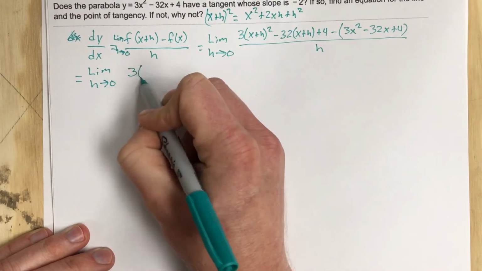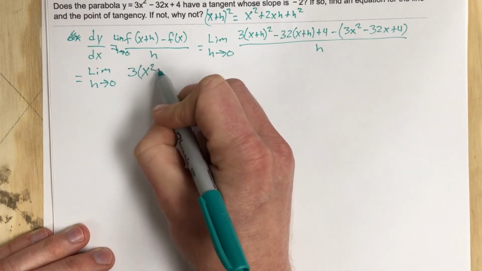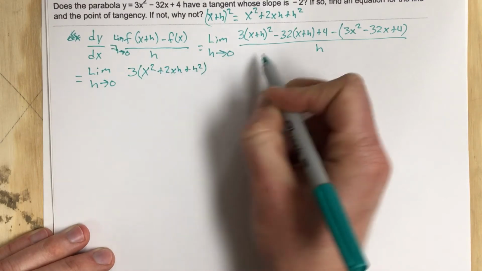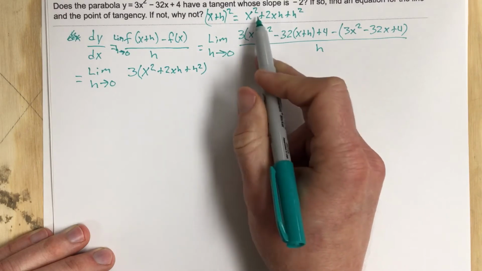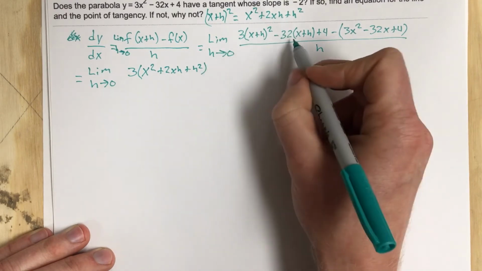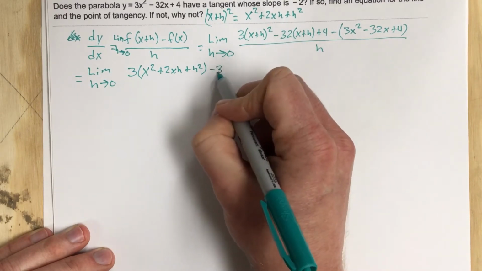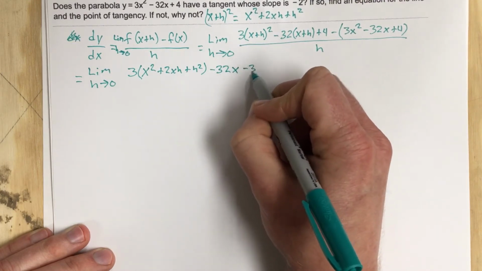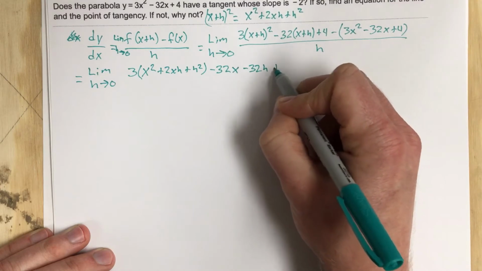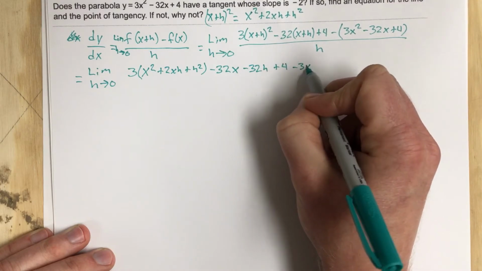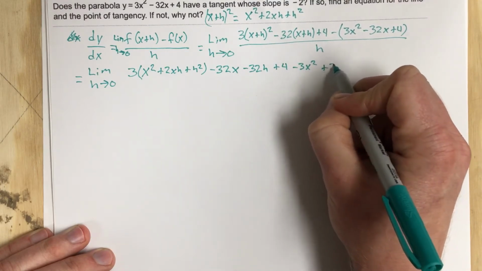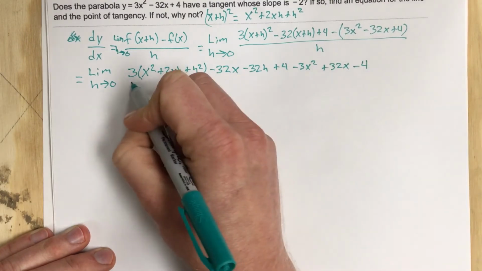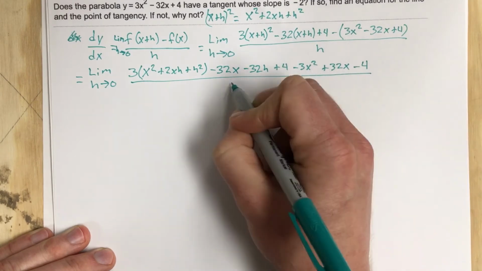So that's 3 times x squared plus 2xh plus h squared, the expanded version. I distribute the negative 32, I get negative 32x minus 32h plus 4 minus 3x squared plus 32x minus 4, all over h.